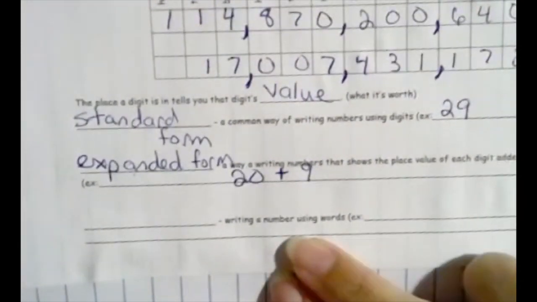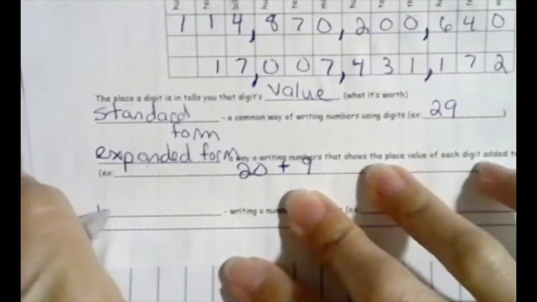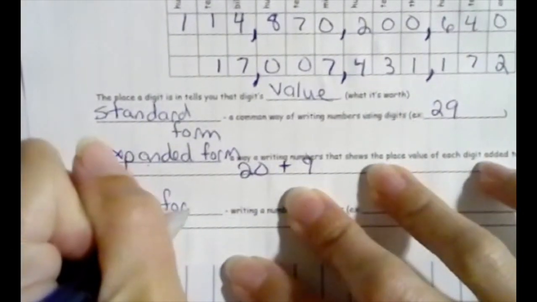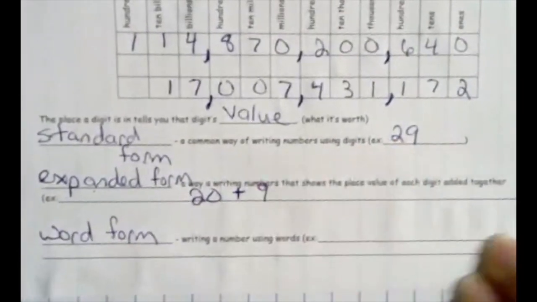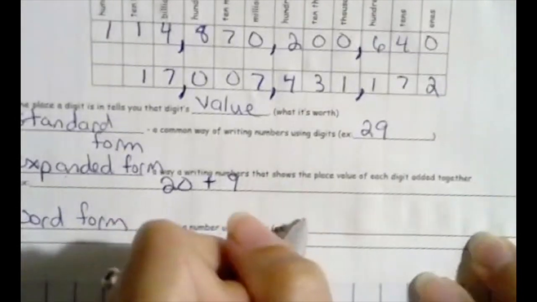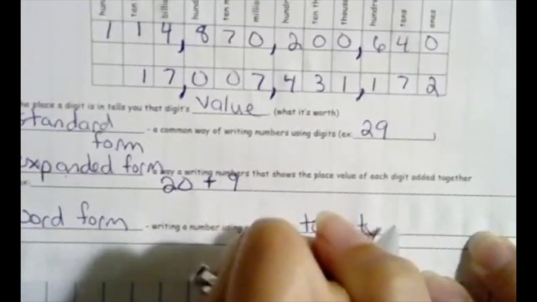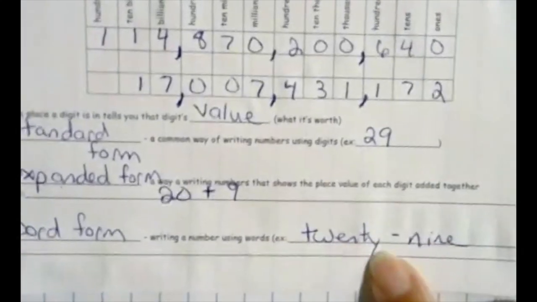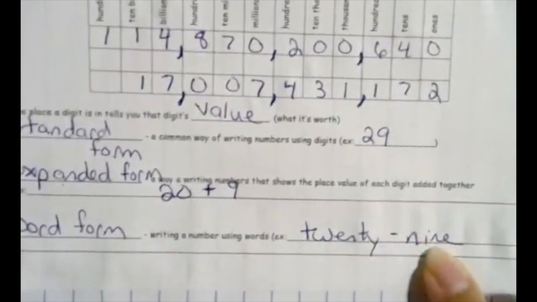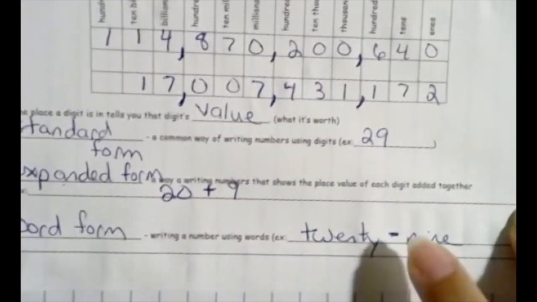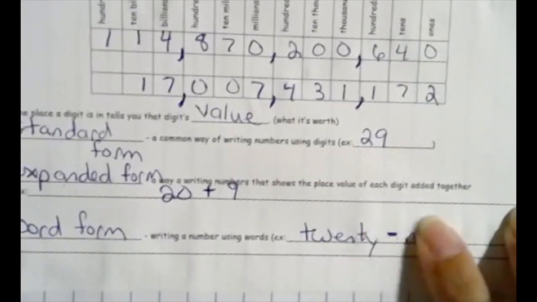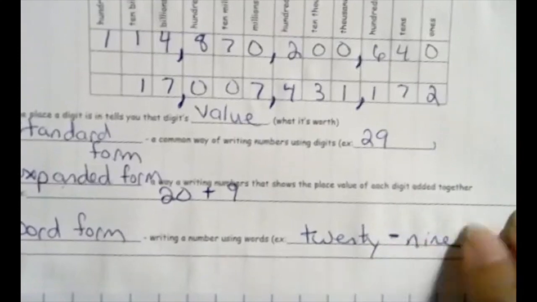And finally, writing a number using words, well, that's word form. You will be asked to write numbers in standard, expanded, and word form often. So we're going to keep with our same example, 29, and we're going to write that in word form. So 29. And anytime you have a TY word followed by another word, you are supposed to put a hyphen. 29, 74. Any of those TY words, when it has something after it, you put a hyphen between it. So that was whole number place value.